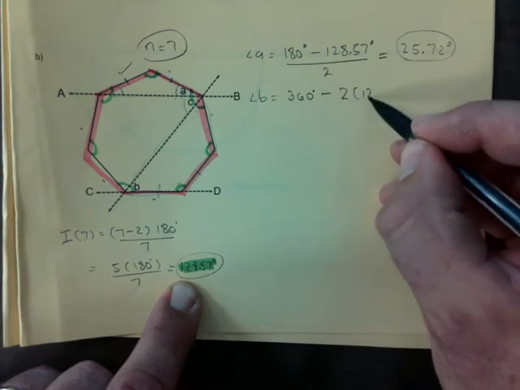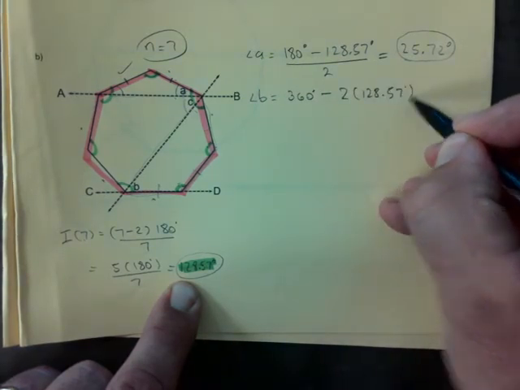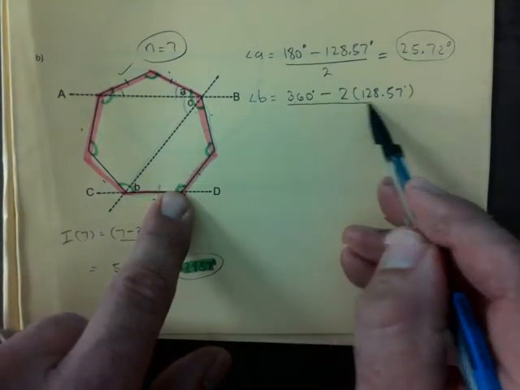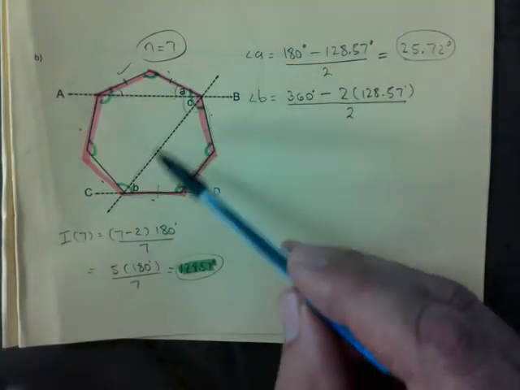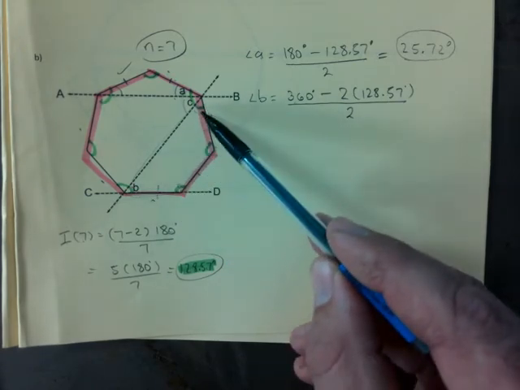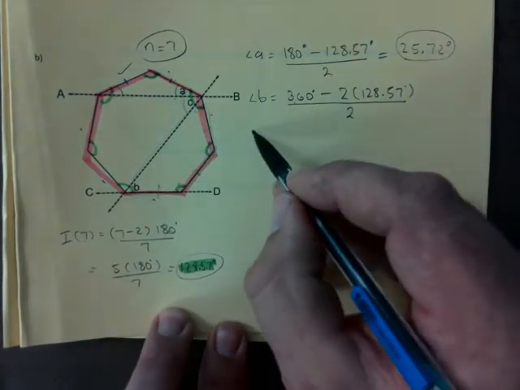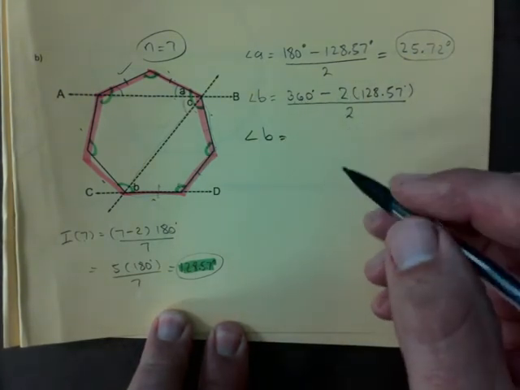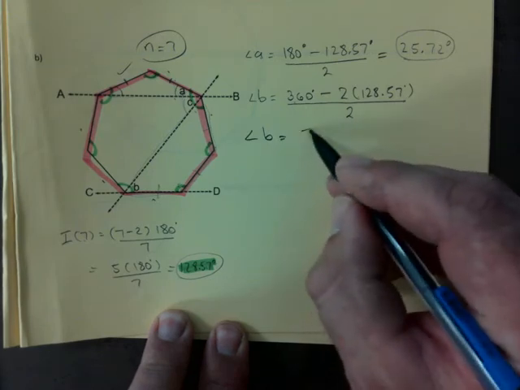So 2 times 128.57. Right, so 360 minus 2, and that remainder gets split in half because B and these two are basically the same. Okay, and so angle B, if you go 360 minus 2 of those and divide it by 2, you get 51.43.